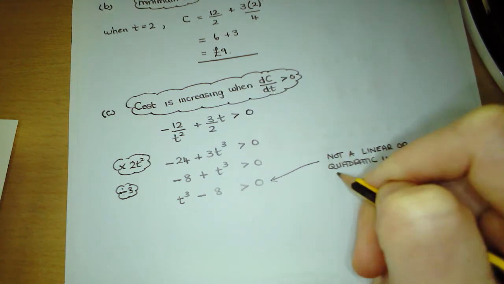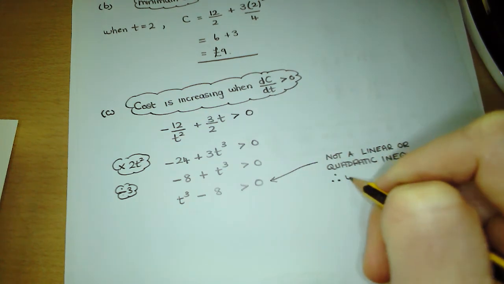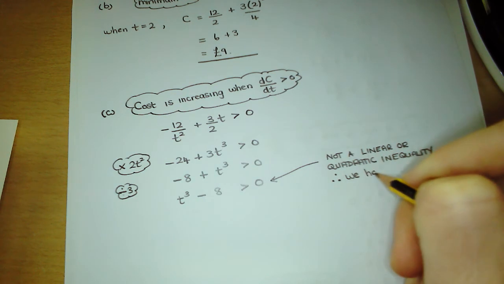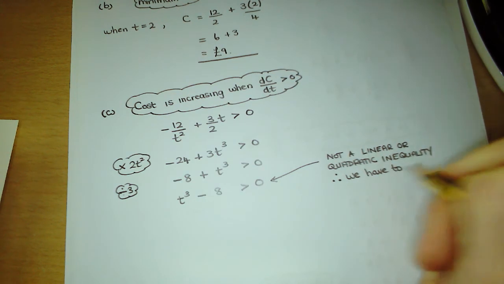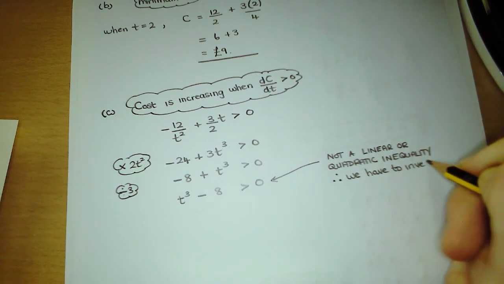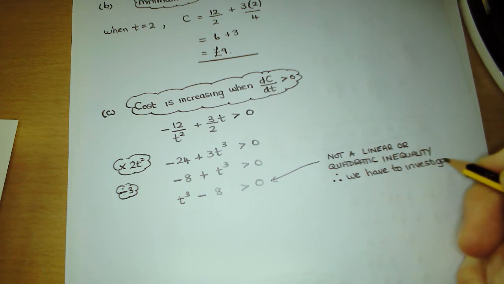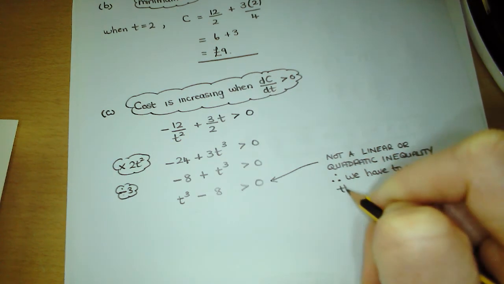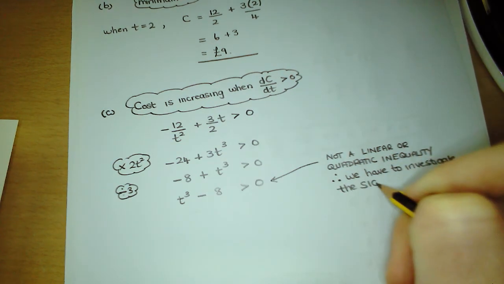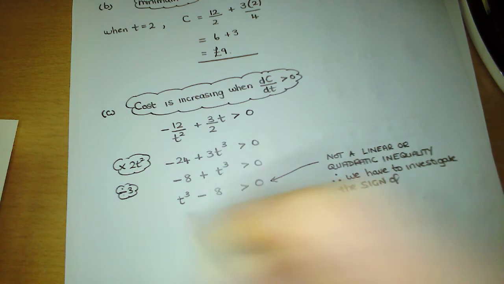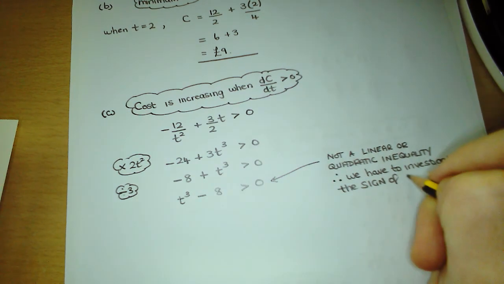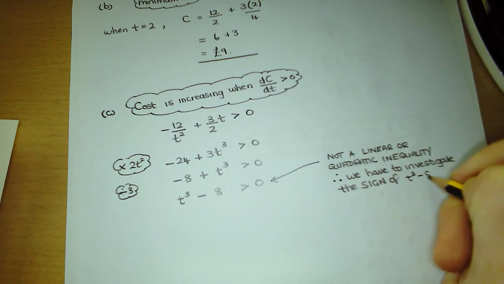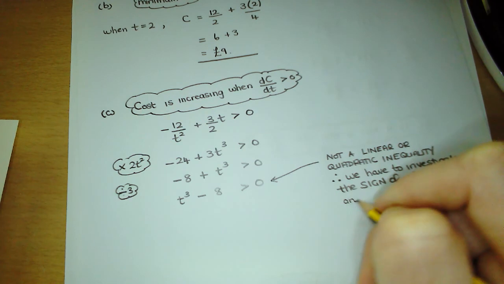So therefore, we have to investigate the sign of the non-zero side, so of t cubed minus 8, around the critical value.